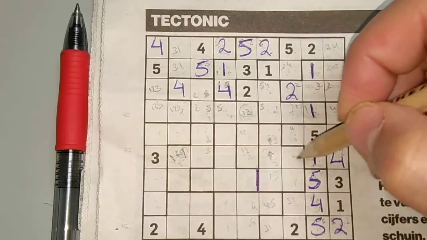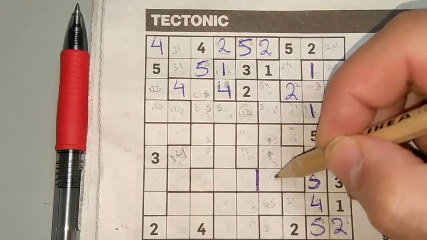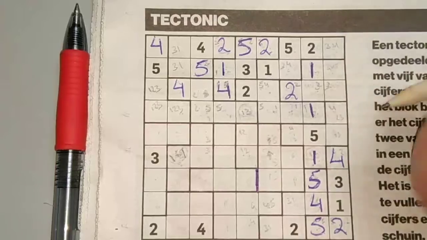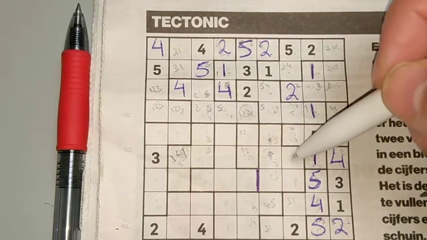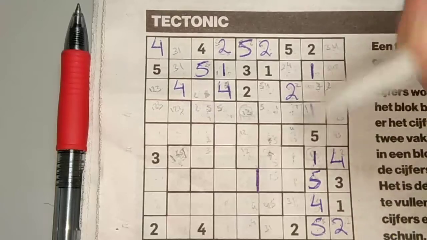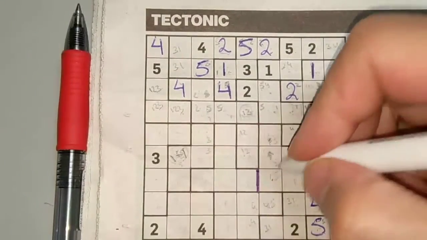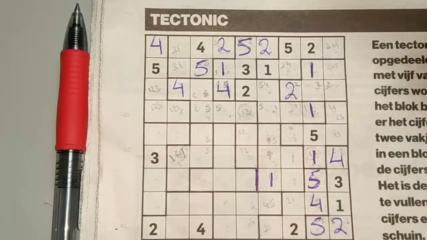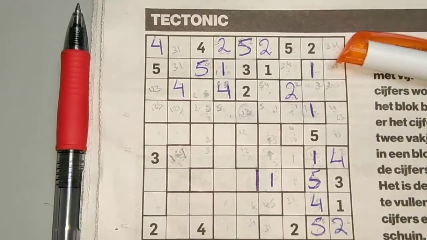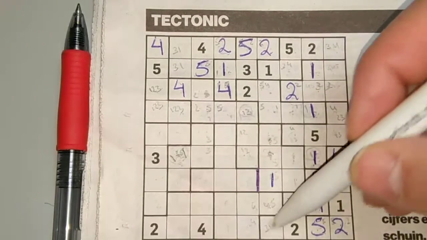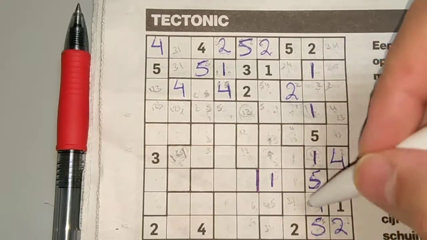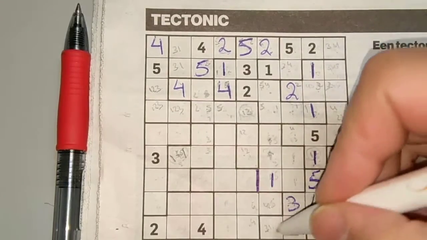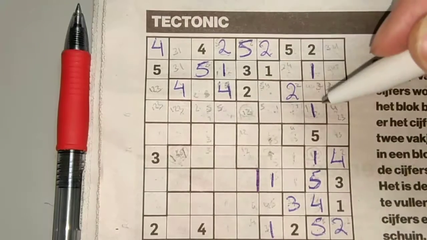We have a 1 here. So the only place for the 1 is here. I cannot place the 1 here. I cannot place the 1 here. We have a 1 there. Only place for the 1 should be here. That means those 2 boxes are reserved for the 3 and a 1. We have a 1 there, so no 1 there. This should be a 3. This should be a 1.